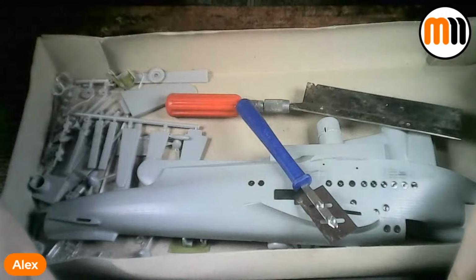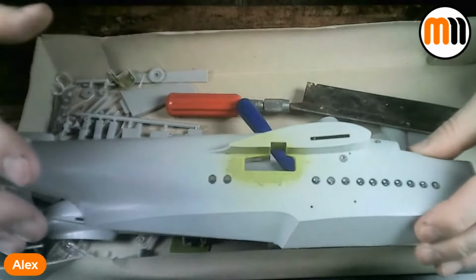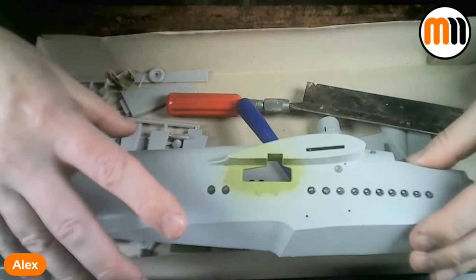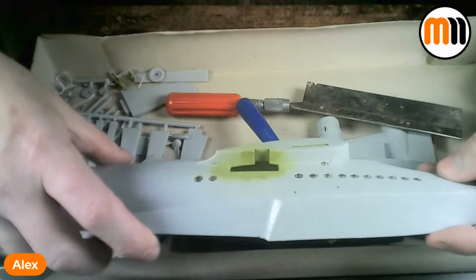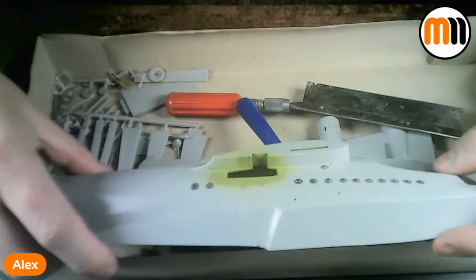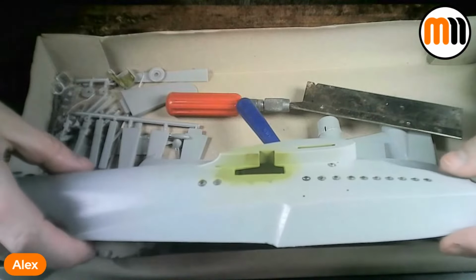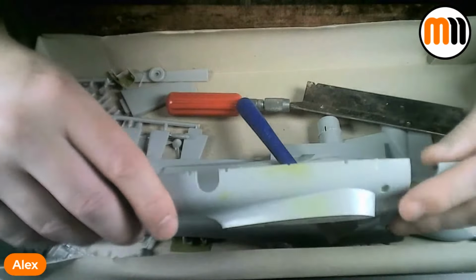So I'm going to use the razor saws to get this to more or less the right dimensions. And then I can work on, for instance, creating a bottom to this, right? I'm going to have to do that from scratch. I'm going to have to blend in all those pieces.